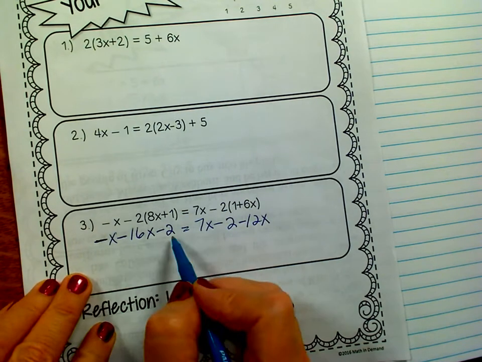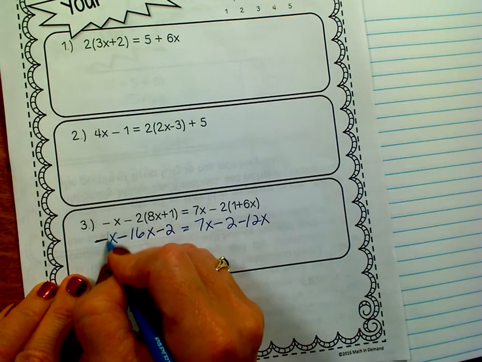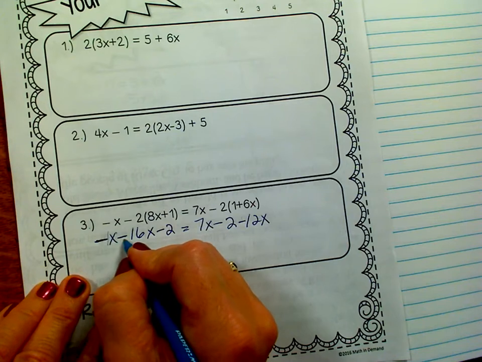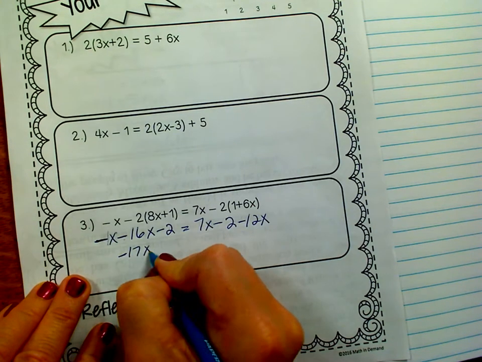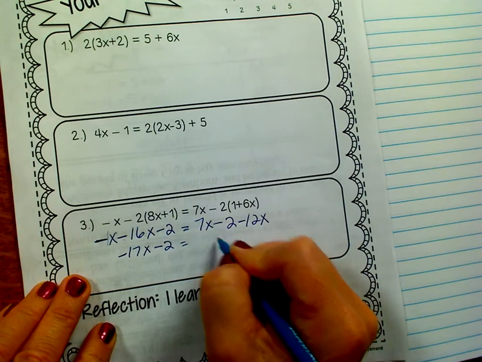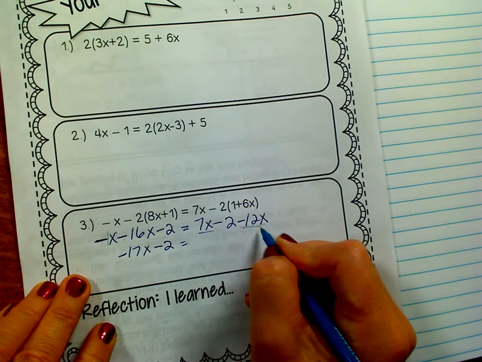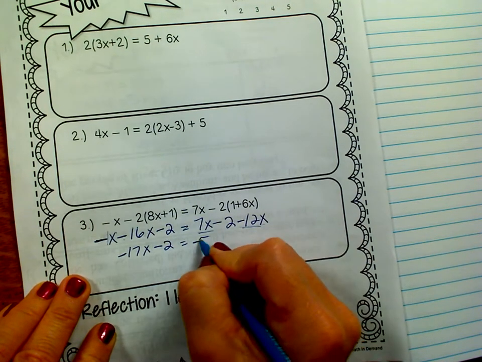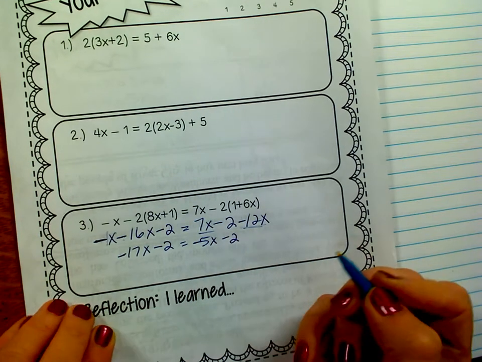Now, I'm going to combine like terms. So this is really a negative 1x. Negative 1x minus 16x is a negative 17x minus 2 equals, now that's a 7x minus 12x. So be careful, that's a negative 5x minus 2.